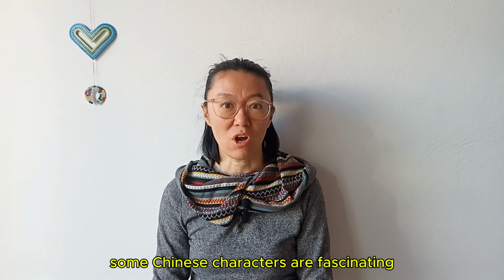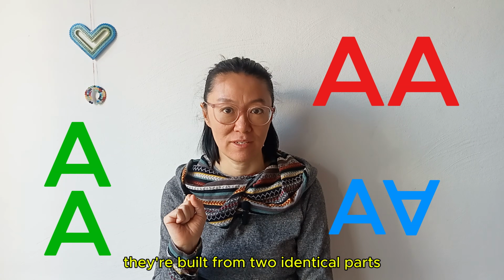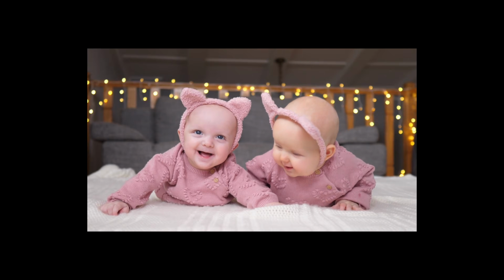Some Chinese characters are really fascinating. They're built from two identical parts, just like twins. Today, you will learn 6 of such characters.